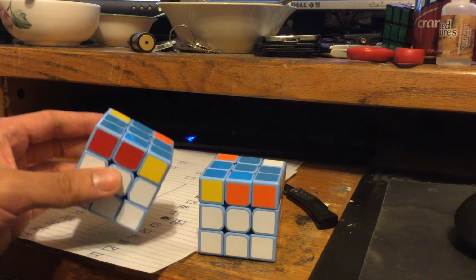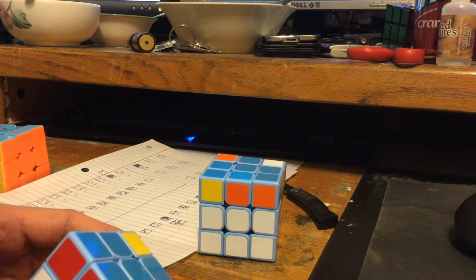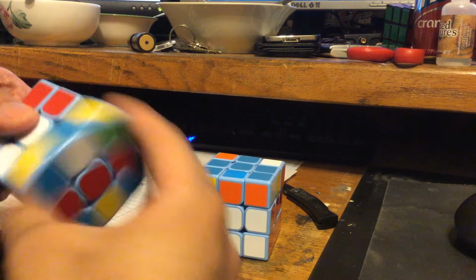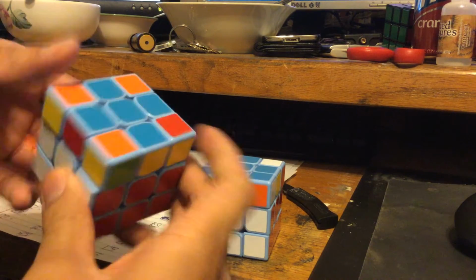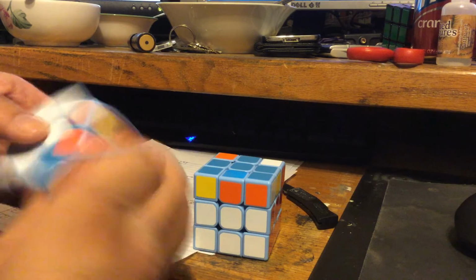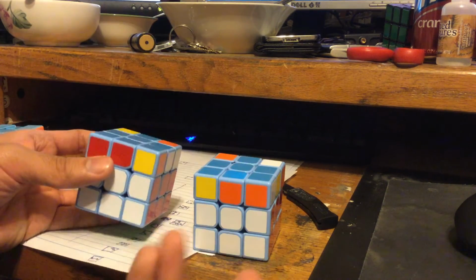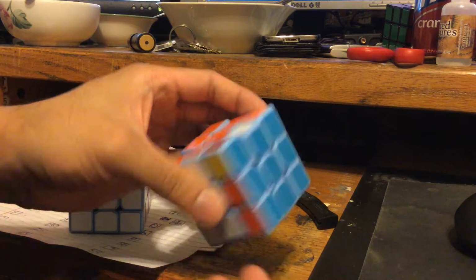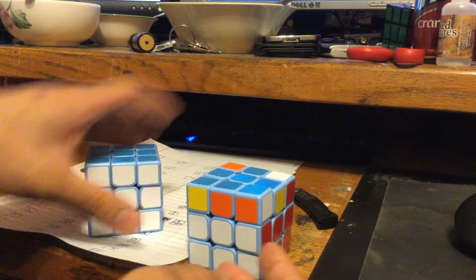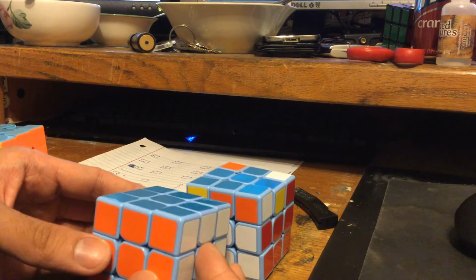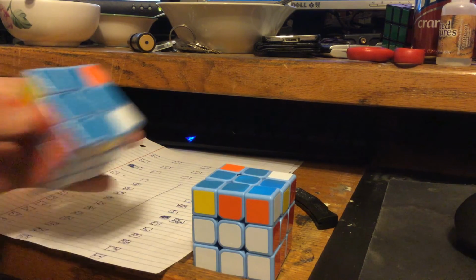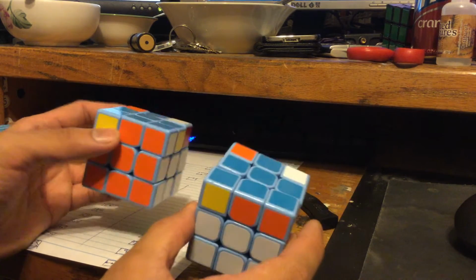Trying to set up this. Okay. Oh no. This is different colors. I'm trying to set up the same cases here. Anyways, it's not the same colors. I'm going to do this the easy way. So if this was a PLL, it would be a T-perm. With orange. Okay, so these two cases are now identical.